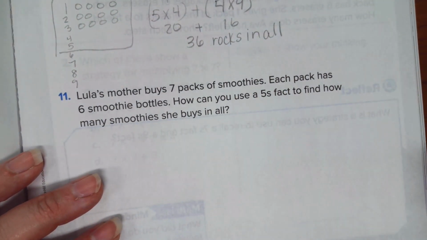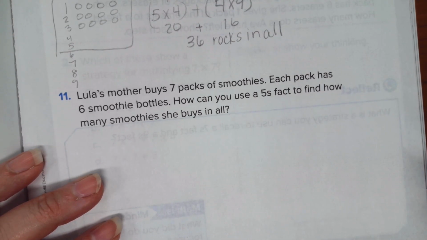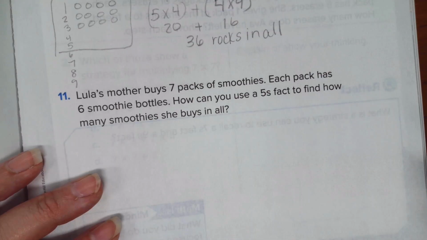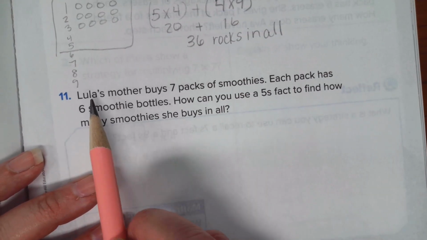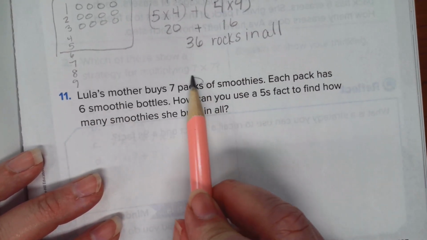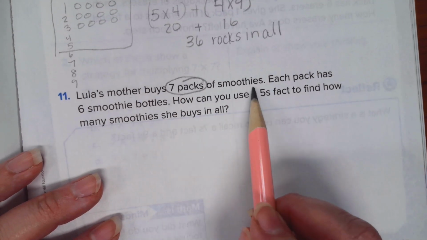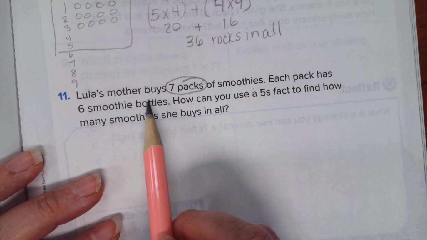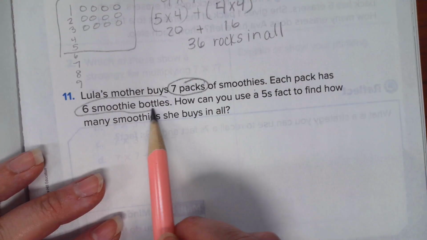Looking at number 11. Lula's mother buys 7 packs of smoothies. Each pack has 6 smoothie bottles. How can you use 5 facts to help you find how many smoothies she buys in all? So that's the first time reading it. Lula's mother buys 7 packs of smoothies. Each pack has 6 smoothie bottles.